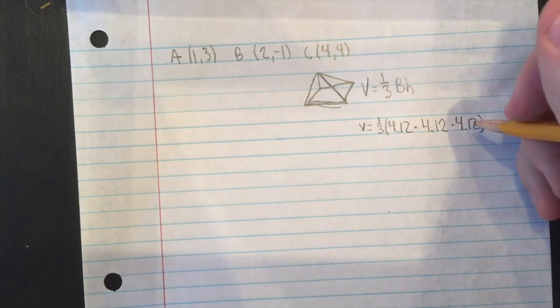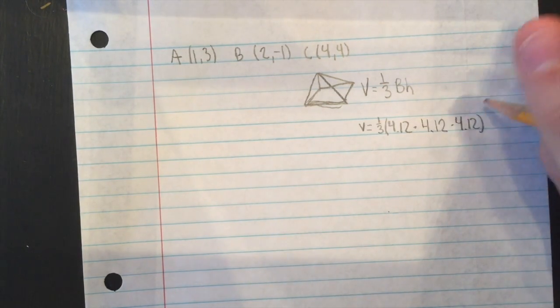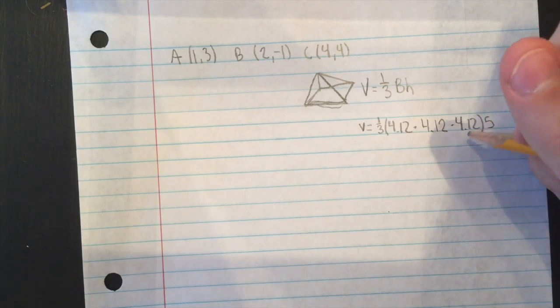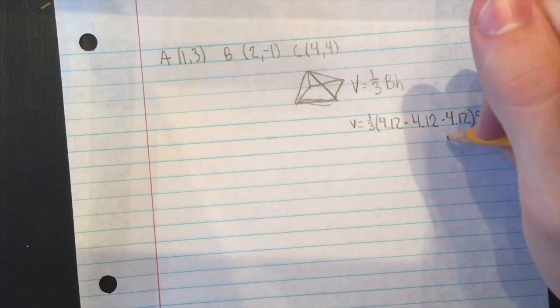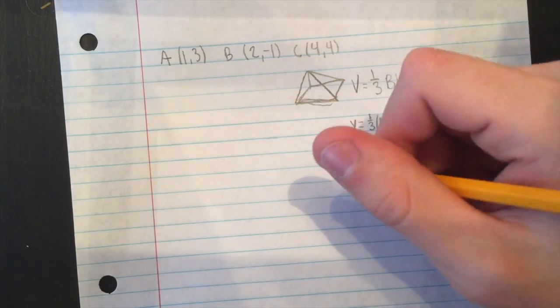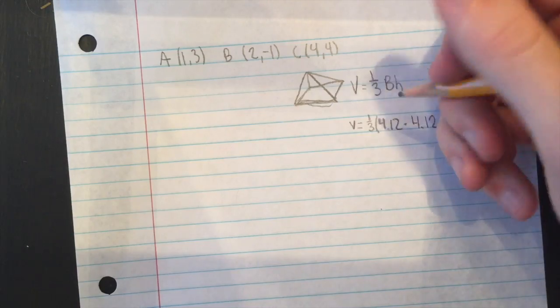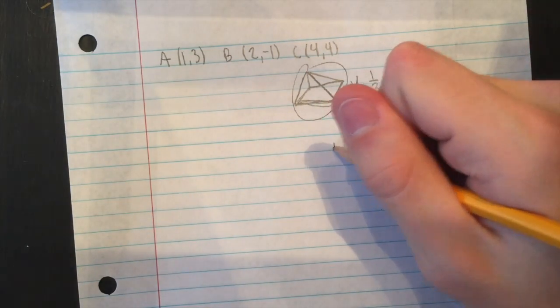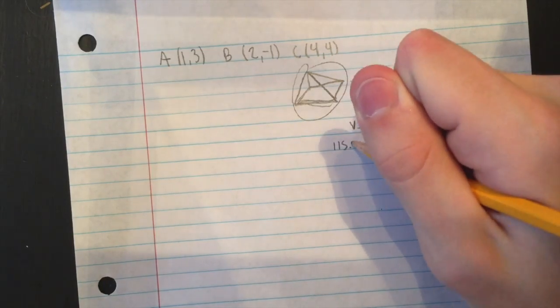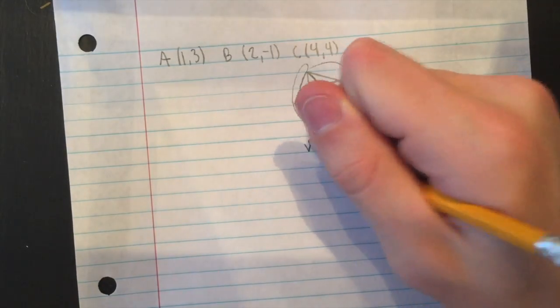And then lastly, the height is 5 because it says that in the problem. Solving that formula, we end up seeing that the volume is equal to 115.4 cubic meters.